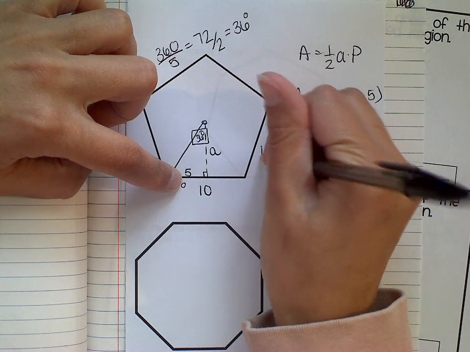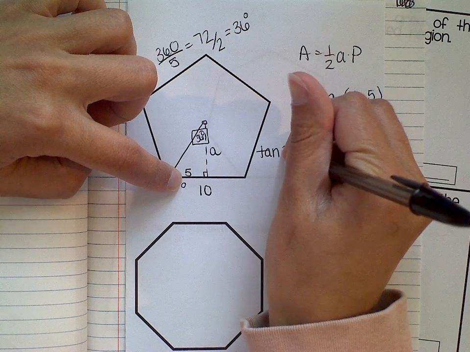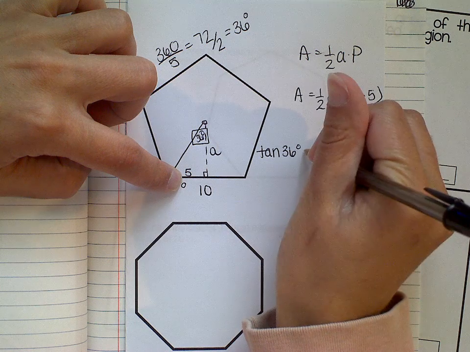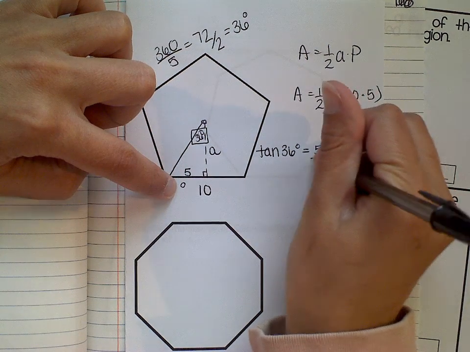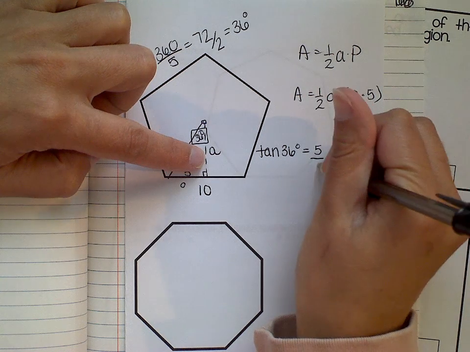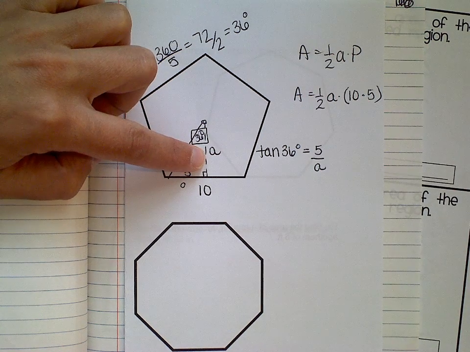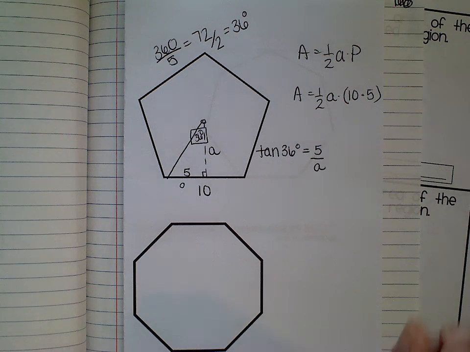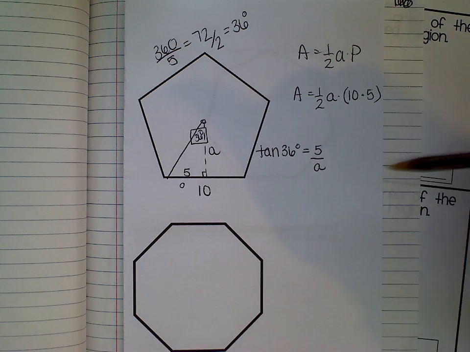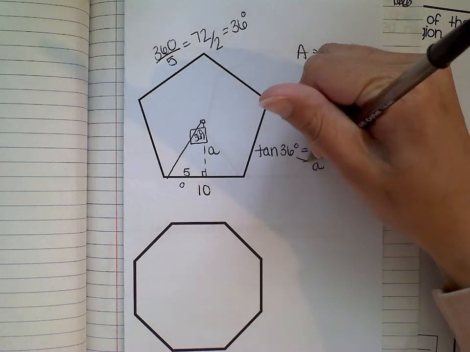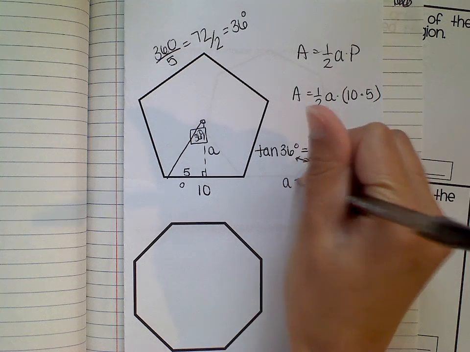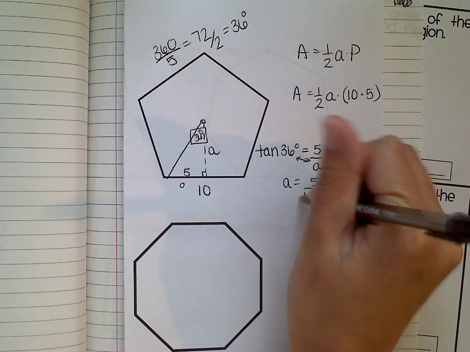So we want to do tangent of our angle equals the opposite side, which is 5, over the adjacent side, which is our apothem. And if you remember, when it came to solving trig functions, there was only one of 3 things that could happen, and if my x was under, we just did a little swappy thing right here. And so A comes here, and we're going to do 5 divided by tangent of 36.